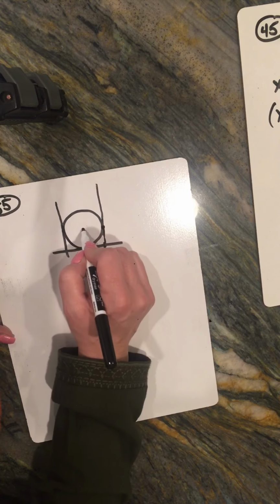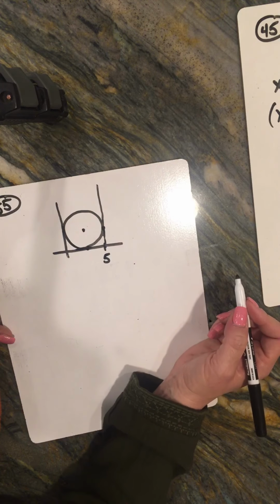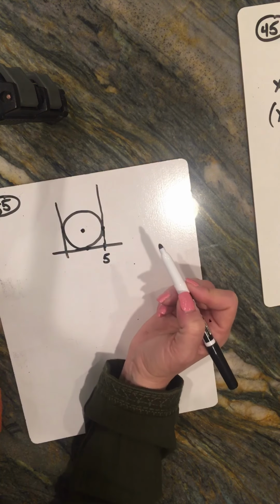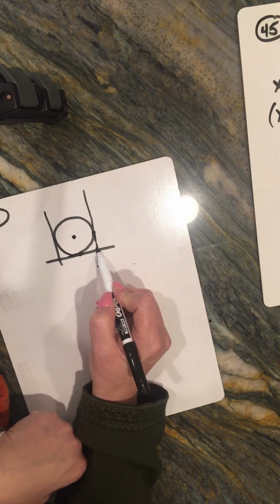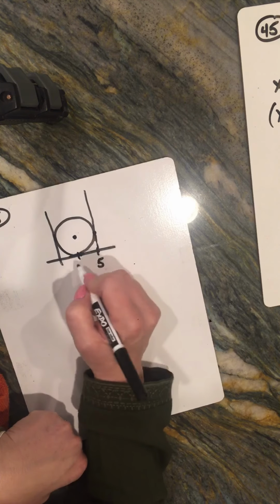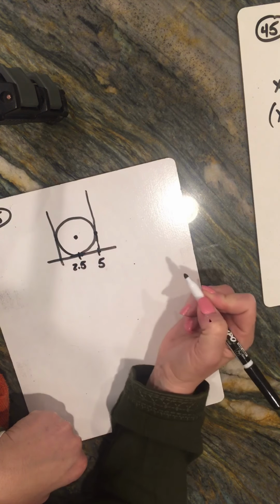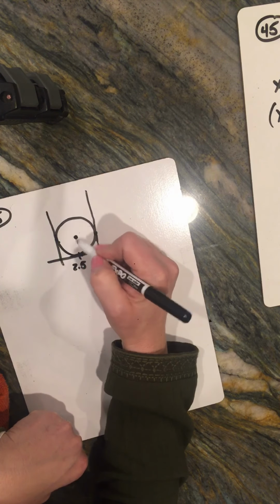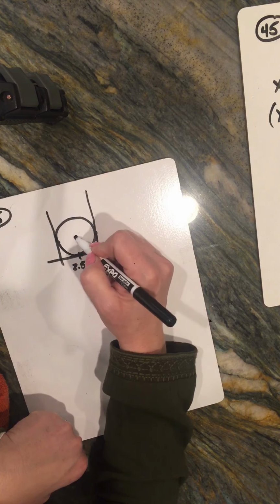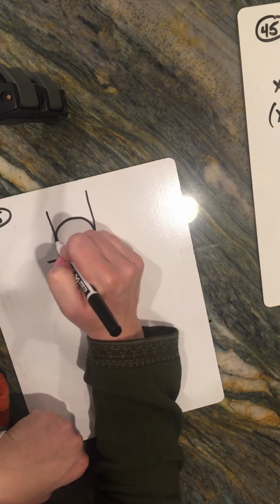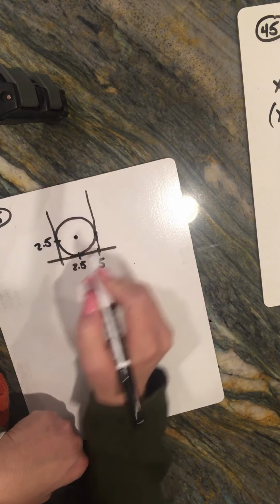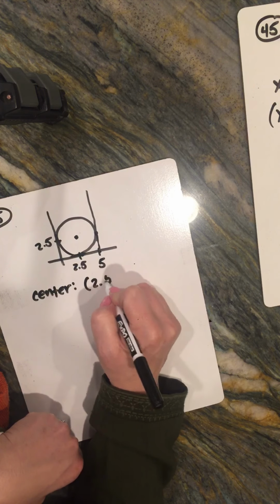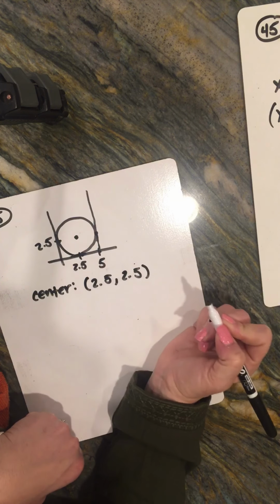So here we are. Here's our center. We need to find the equation of the circle. So it'd be nice to know what this coordinate is. Well, from here to here is 5, so halfway there would be 2.5. And since this diameter is 5, this diameter here is also 5. So this value here is also 2.5. So the center is located at 2.5, 2.5.